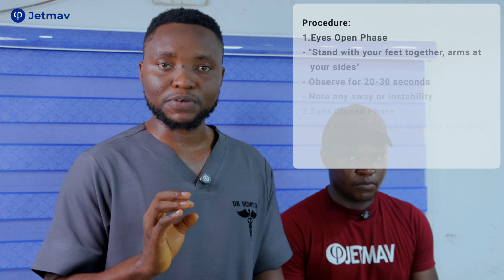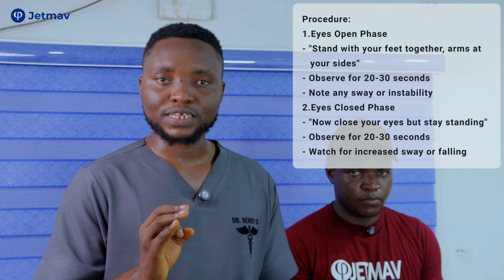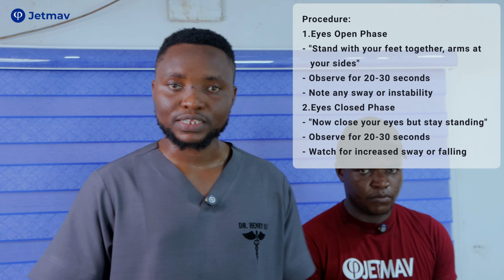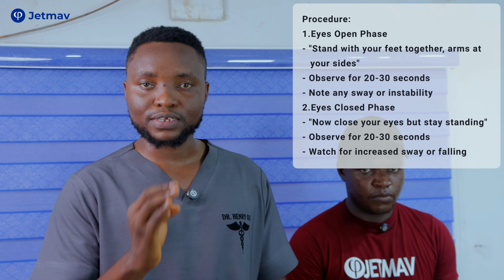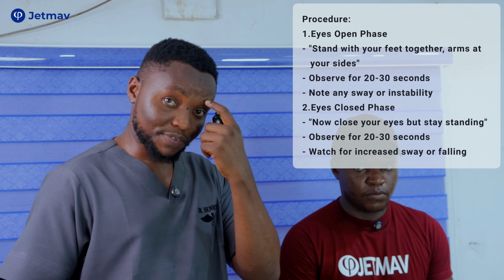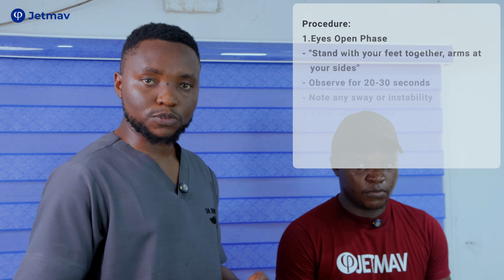After that, we perform what we call the Romberg test, where we tell them to stand with their feet together and the arms to their sides, and we observe them for 20 or 30 seconds to note any sway or instability. Now, this test comes in two phases. First, we perform it with the patient's eyes open, then with the patient's eyes closed. During the Romberg test, try to hold your patient so that in case of any falling or swaying, you'll be able to hold them.